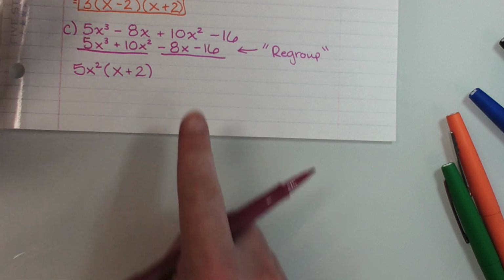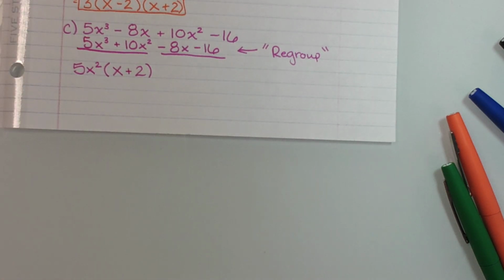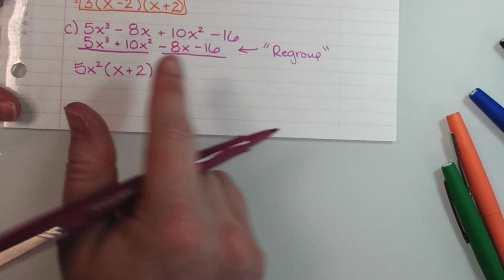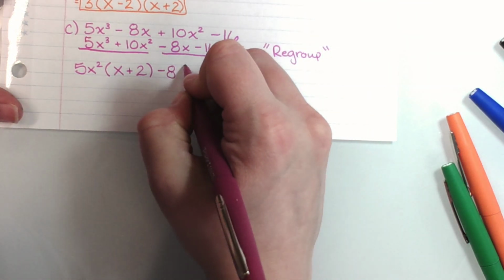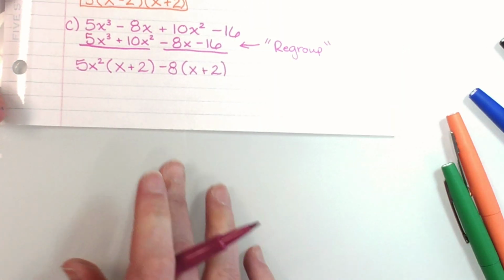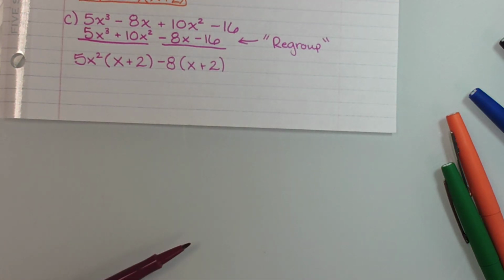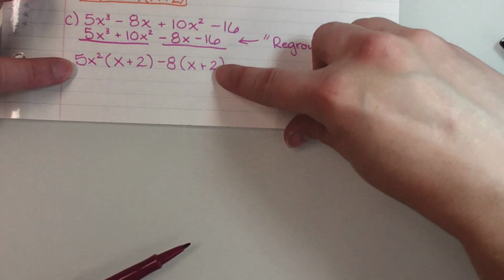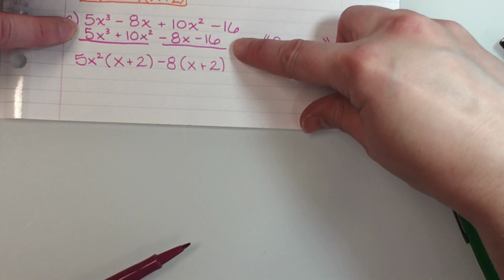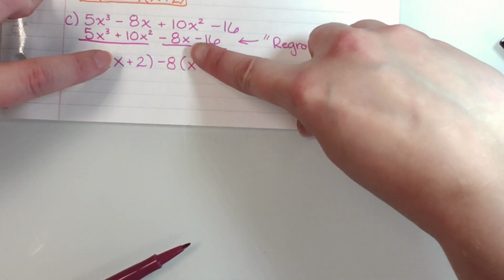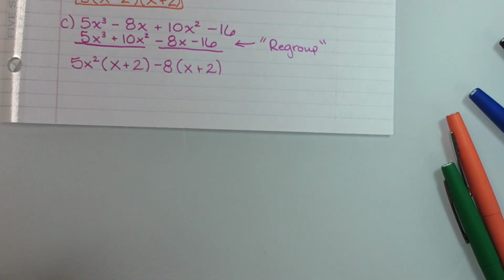+2, so +2. Greatest common factor of -8x minus 16? -8, because I want my parentheses to match. Leaves me with an x plus 2. Here is where you might have to do a regroup. If, no matter what you do, positive or negative, you do not get those parentheses to match, which sometimes will happen in factoring by grouping, then go back to what you had and do the regroup. Flip-flop the 2 middle terms. And then try again.